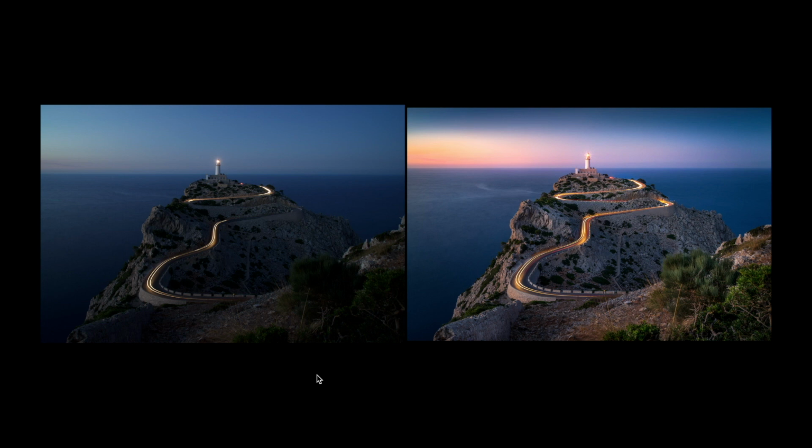In this lesson I'll show you the complete editing of my favorite landscape image of 2017. I took this photo at the Cap Formentor on Majorca. So many tourists visit this place every day, so it's very crowded there.